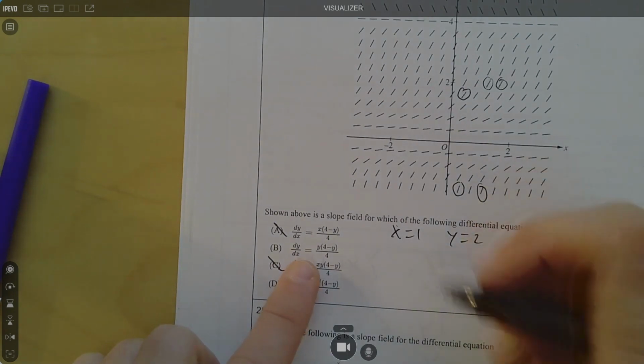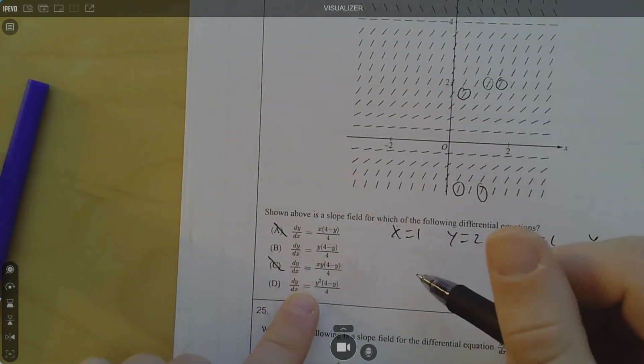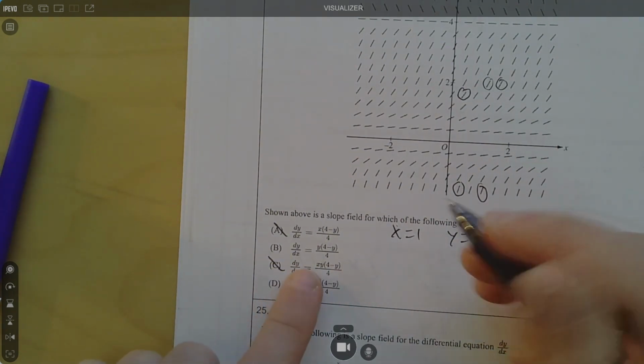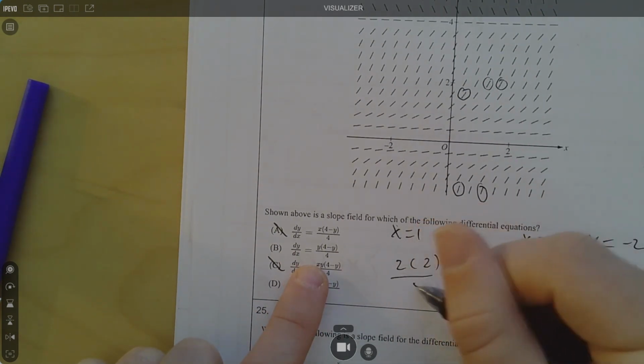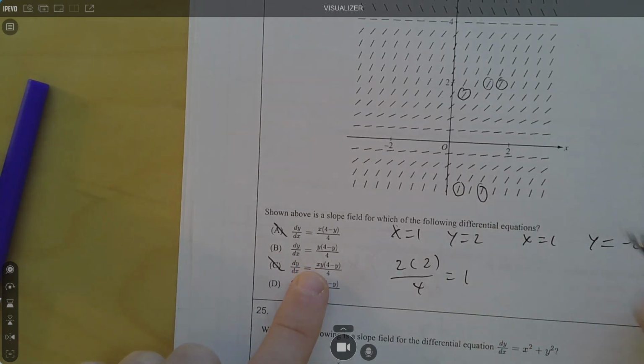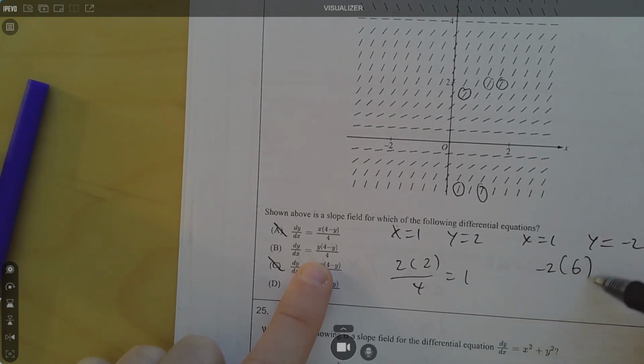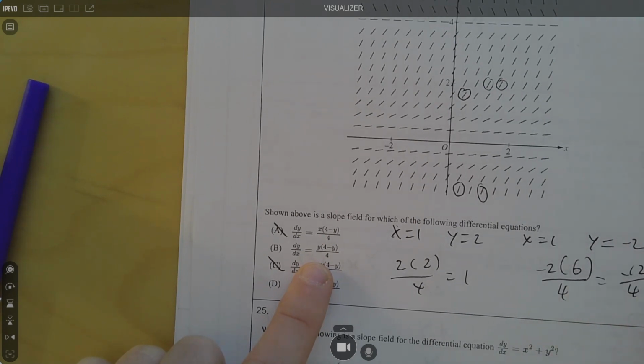I plug them in. I'm going to get 2 times 2 over 4, which is 1. And this one I'm going to get -2 times 6 over 4, which is -12 over 4, which is -3.